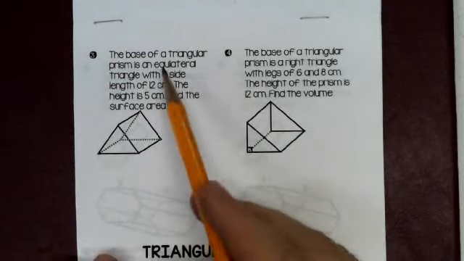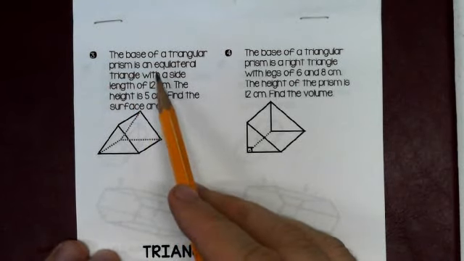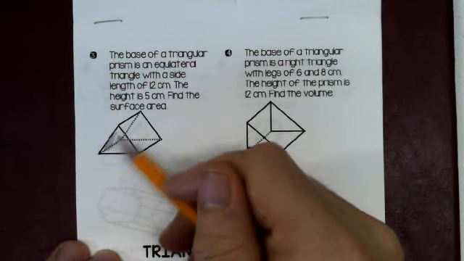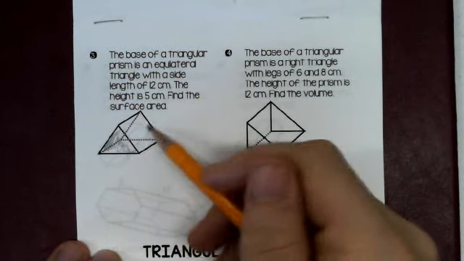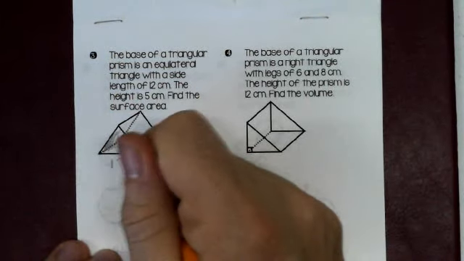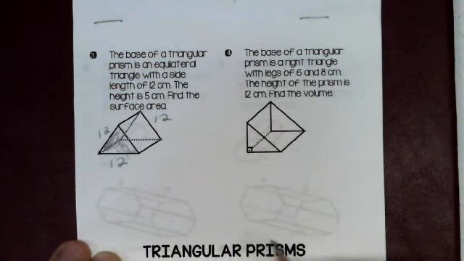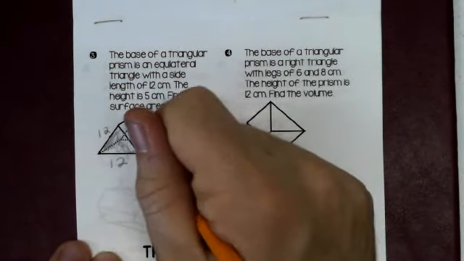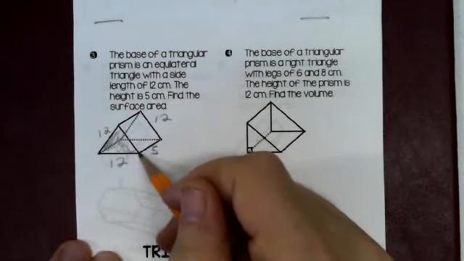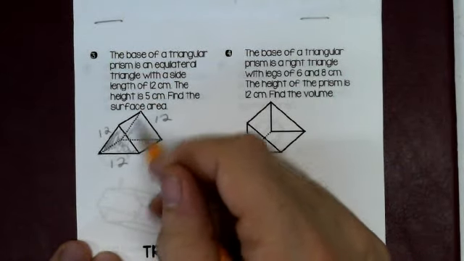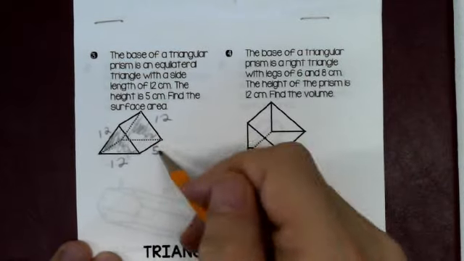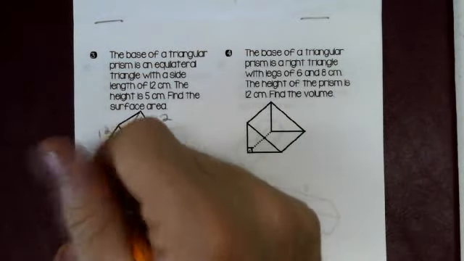Here it's telling me that the base of my triangular prism was an equilateral triangle with a side length of 12. That means that all sides of this triangle are 12. And the height of this prism, that's the distance from one base to the other, would be 5.